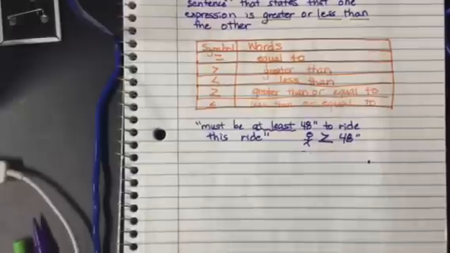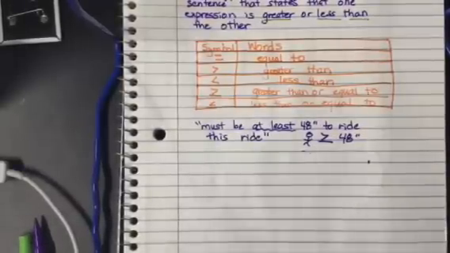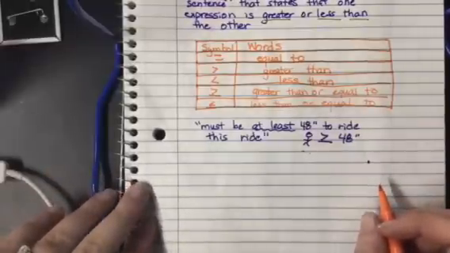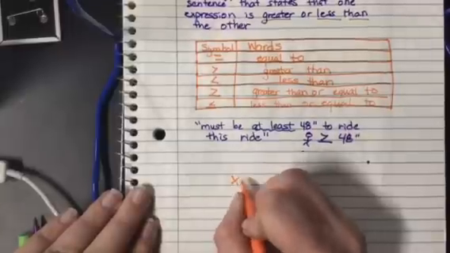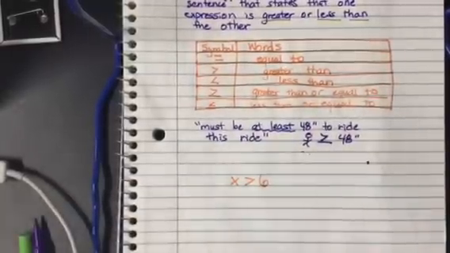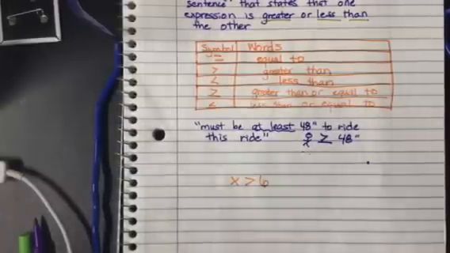Okay? So looking at these inequalities, there are 2 things that we have to pay attention to. Okay? So we're going to see something today like x is greater than 6. We'll just use that as our first example. X is greater than 6.